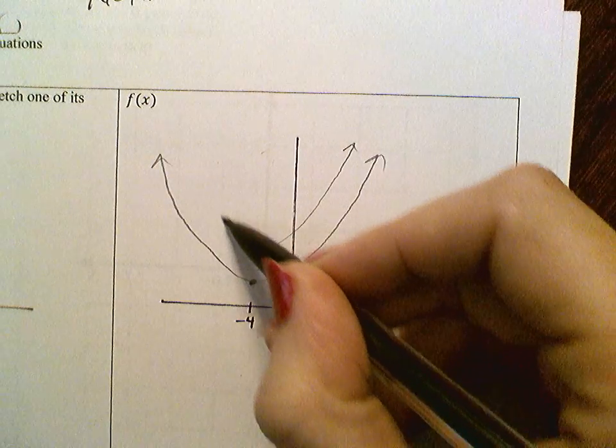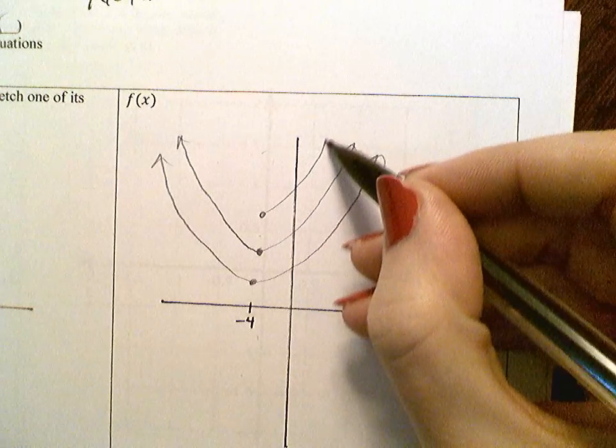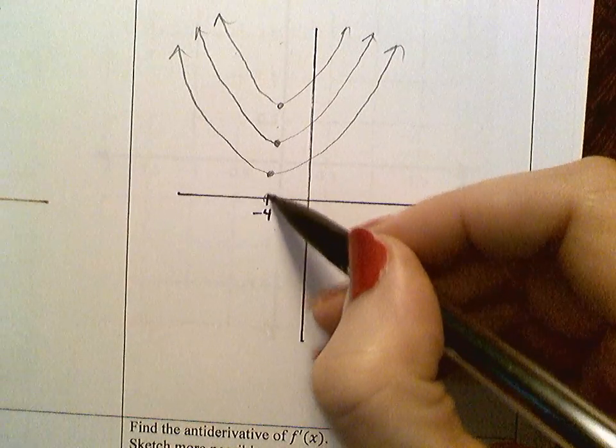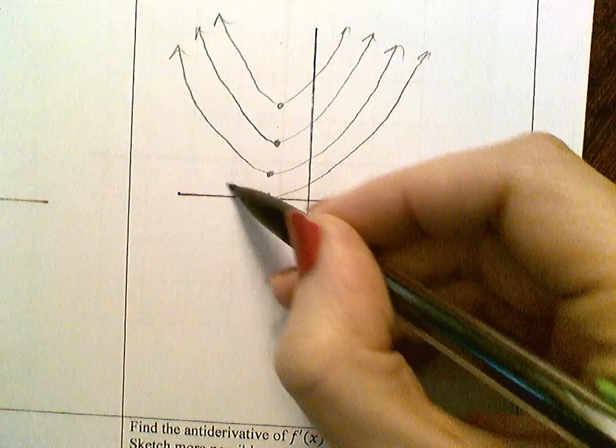All right, and then I'll do this one over here. And let's do another one. Okay, and then I'll do one right down here. I'll do 2 more.